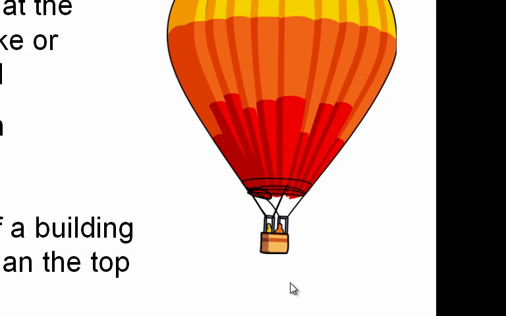Other examples we would consider would be warmer water at the surface of a lake or a swimming pool. A hot air balloon is a good example of convection. Also wind currents, and lower floors of a building being cooler than the top floor.